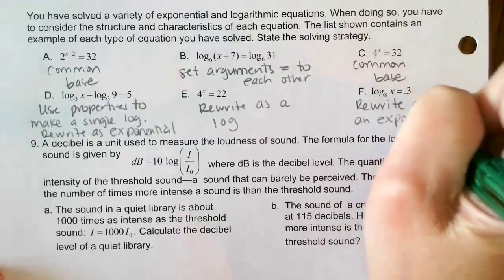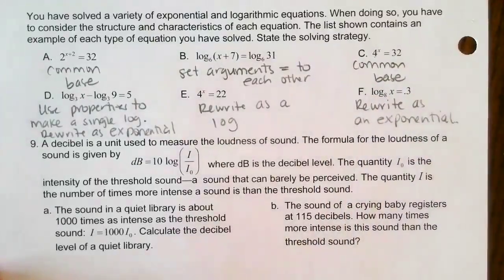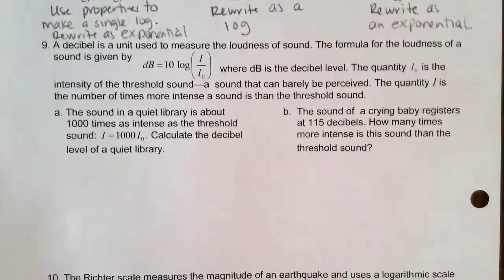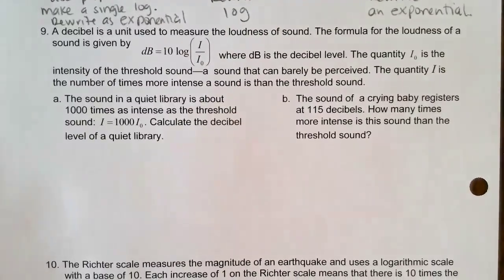So make sure that you're looking at and figuring out what method you want to use because there is a variety of these problems. All right, so let's talk about some word problem ones so that you can work those. It says a decibel is a unit used to measure the loudness of sound. The formula for the loudness of a sound is given by this equation, where dB is the decibel level.